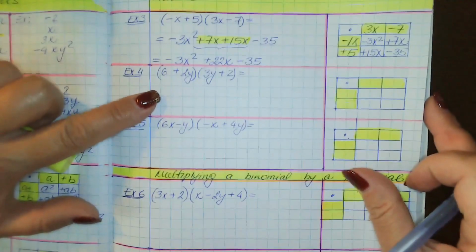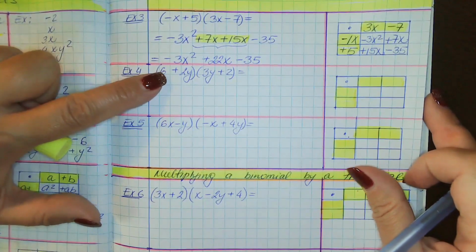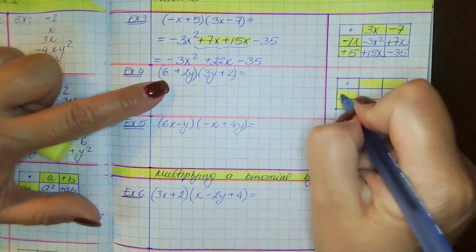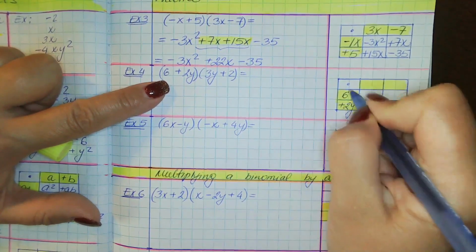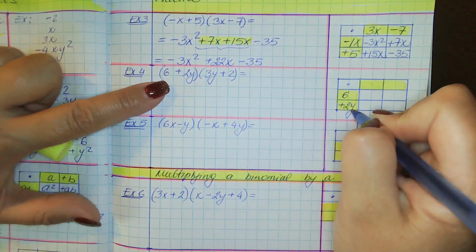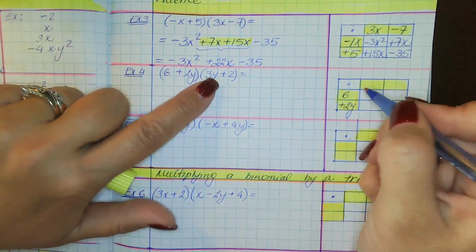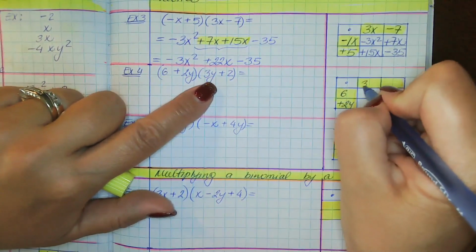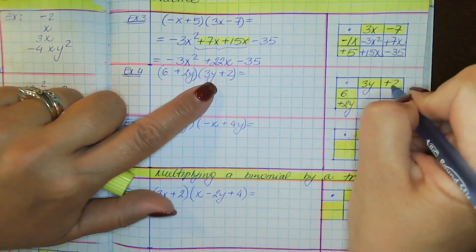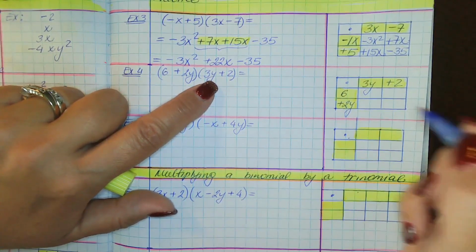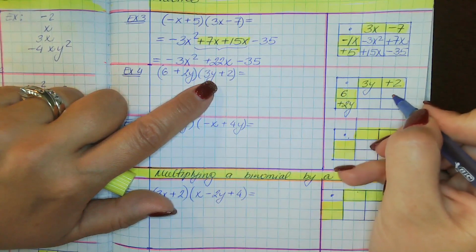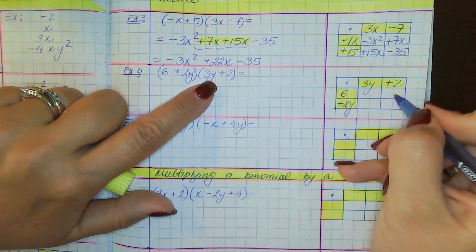Let's see the next example. I have an expression plus 2y, which is two terms added together, binomial, multiplied by 3y plus 2. Each term of the first expression has to be multiplied by both of the second.